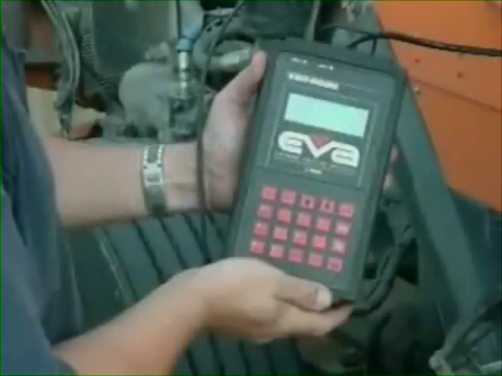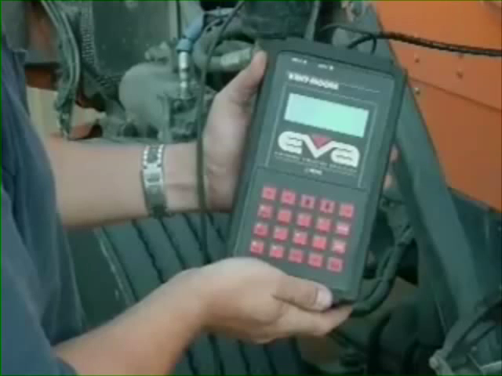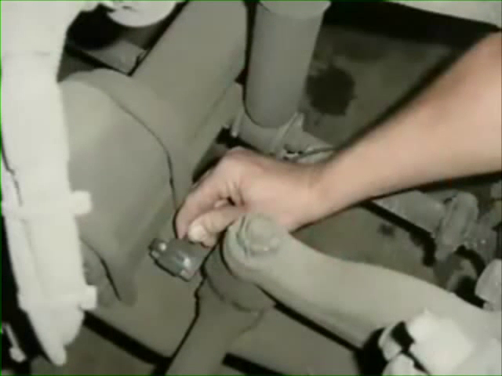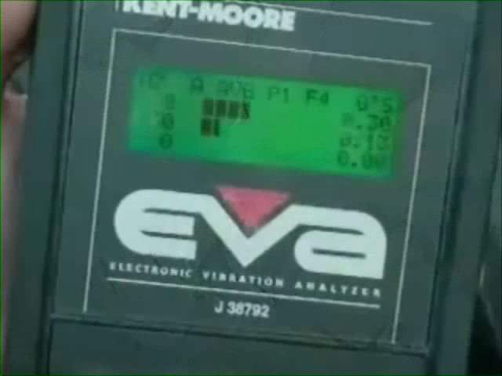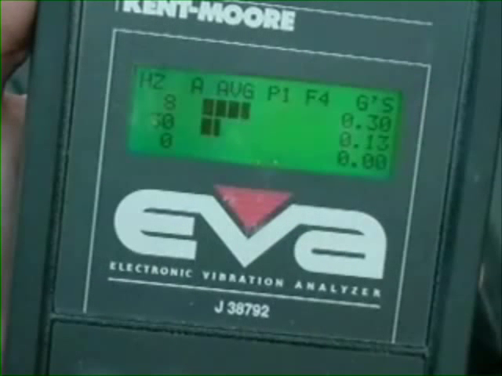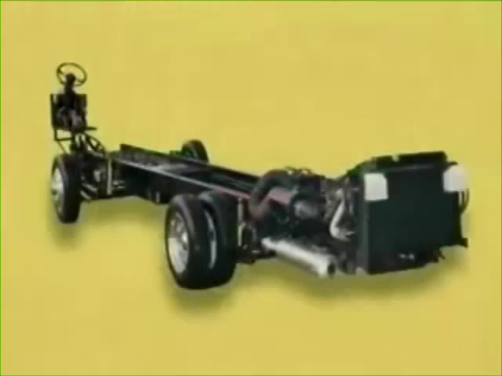When all else fails, another method of solving stubborn vibrations is the use of a vibration analyzer, which will measure the frequency and strength of vibrations from different locations of the vehicle. Your chassis representative should have the equipment to measure these frequencies.